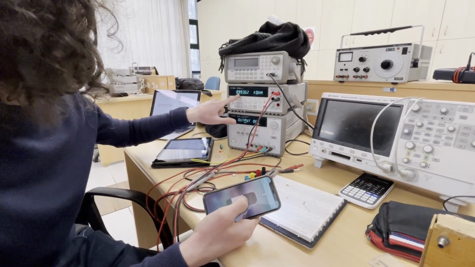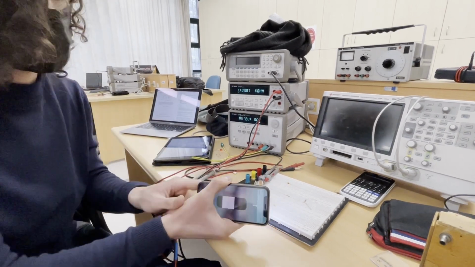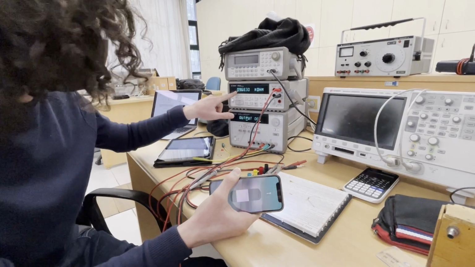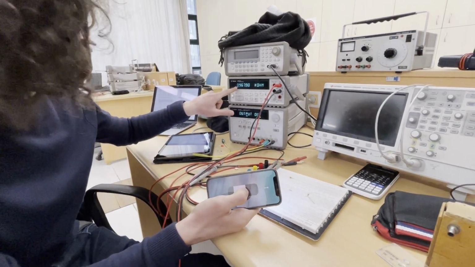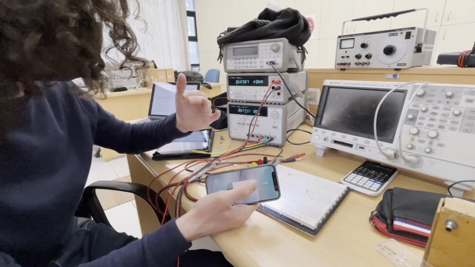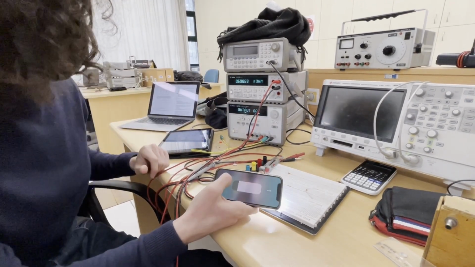The distance is constant, but now I'm changing the light intensity. When I increase the light intensity, the resistance decreases.